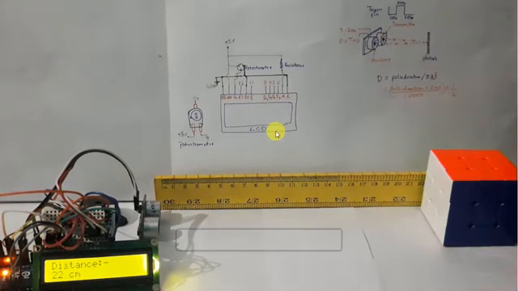So the connections for the hardware I have made already. The connections for the LCD will be the same as in the previous tutorial we did, and the trigger pin and the echo pin will be connected to 8 and 9 respectively. We will also connect a buzzer which will generate a beep sound, and it will be connected to the 7th pin.